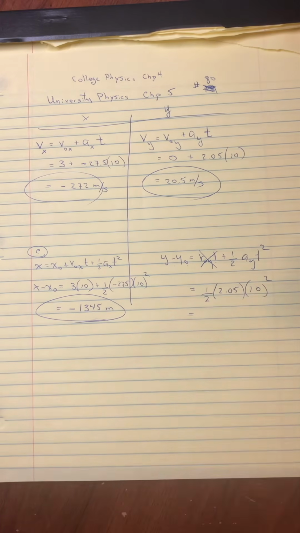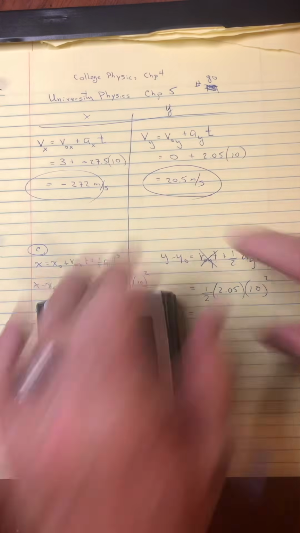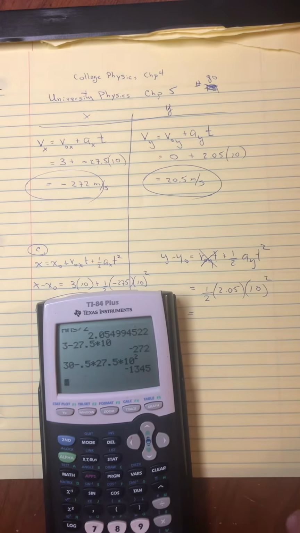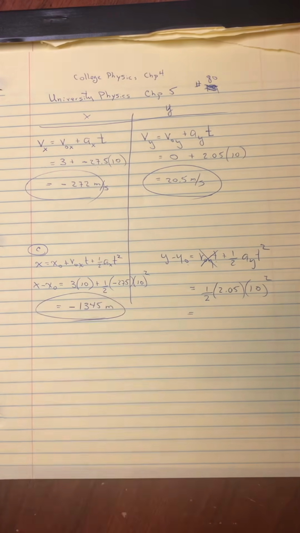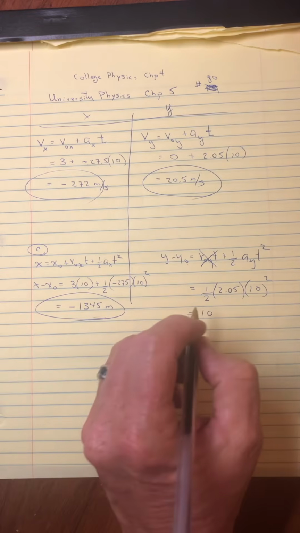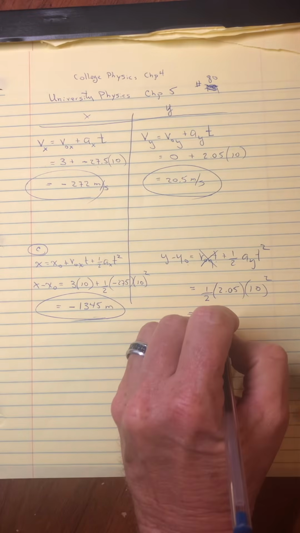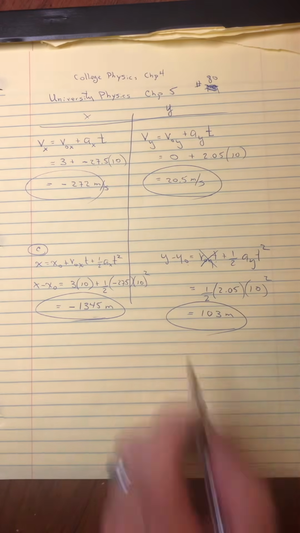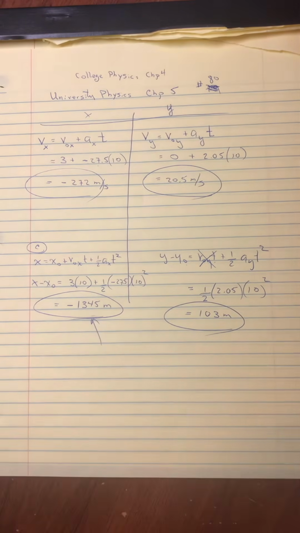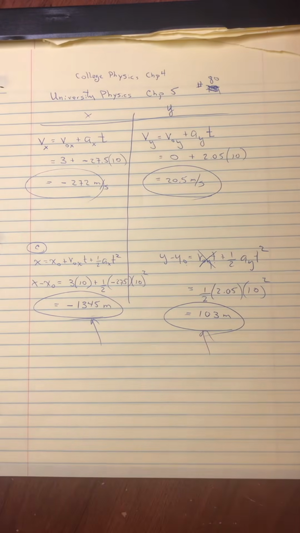So not much of an acceleration, which isn't much of a speed. So it probably doesn't go very far, but it's worth noting that it would go in the y direction just over 100 meters. So again, most of the motion is x, some in the y.